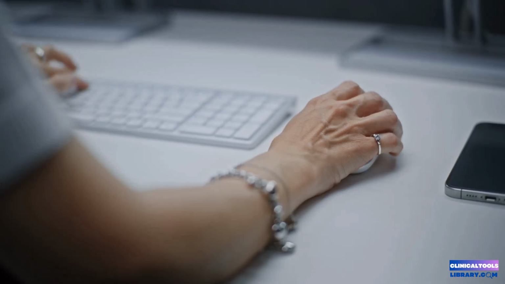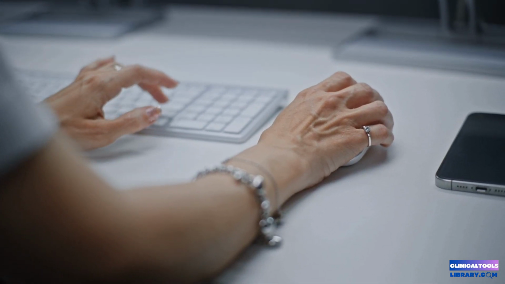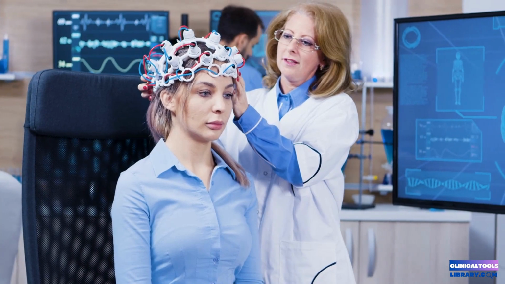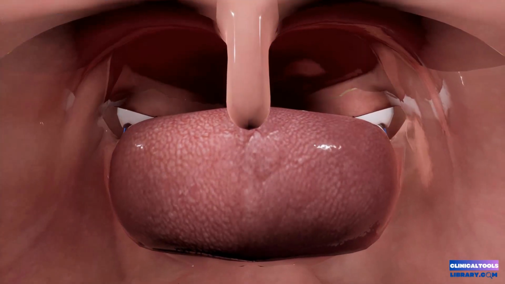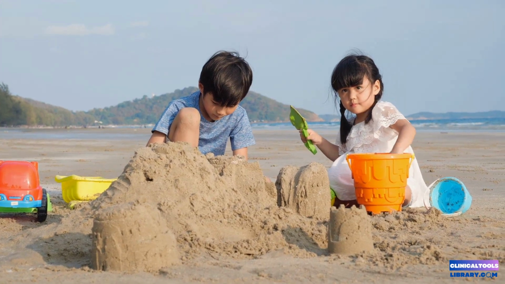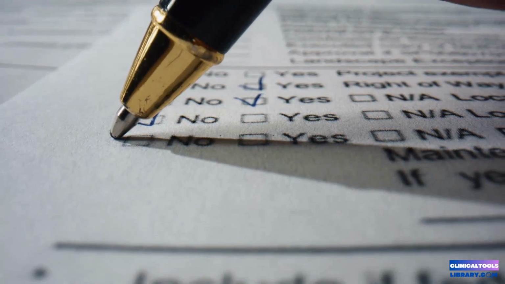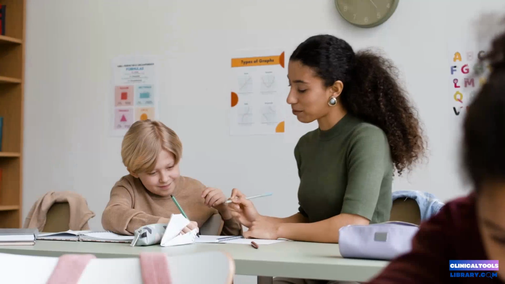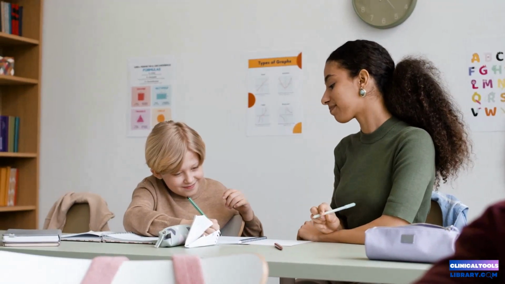The Stuttering Severity Instrument, 4th edition, is indicated for individuals who exhibit stuttering behaviors across a wide age range, including children, adolescents, and adults. It is most useful in clinical settings requiring objective measurement of stuttering severity to guide diagnosis and treatment planning.